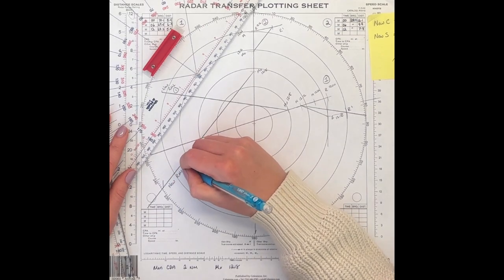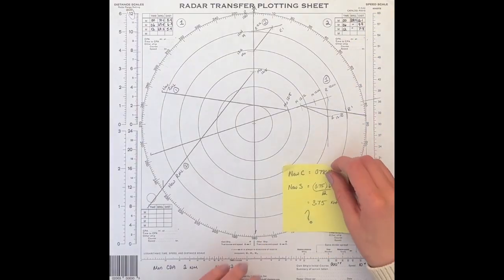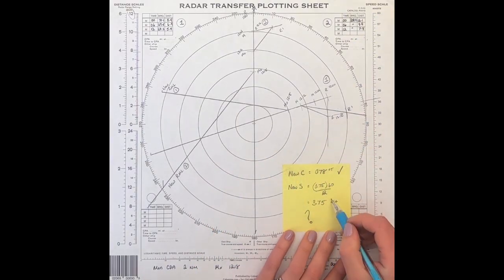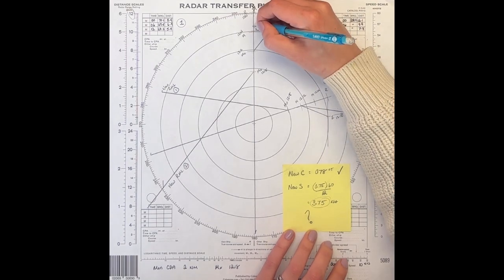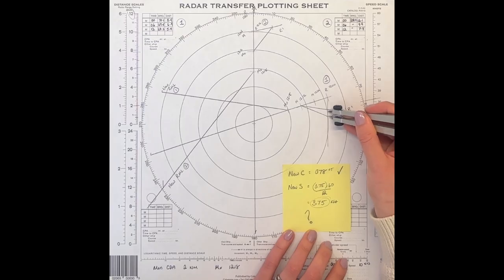So it looks like our new relative motion line for target 2 with a new course of 078 is outside of our 2 nautical mile minimum CPA. So our new course of 078 degrees true works for both of these targets. Now let's check out if we did our new speed, 3.75 knots.